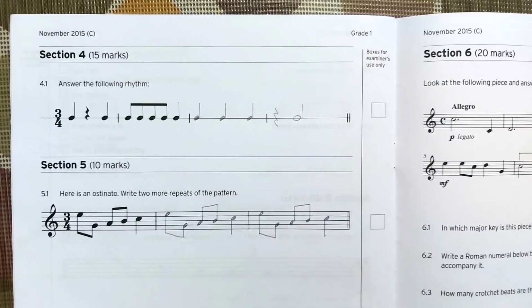So here we finish our part B, in which we have covered sections 2, 3, 4 and 5. Now I will see you in the next section, which is section 6. Till then, thank you.